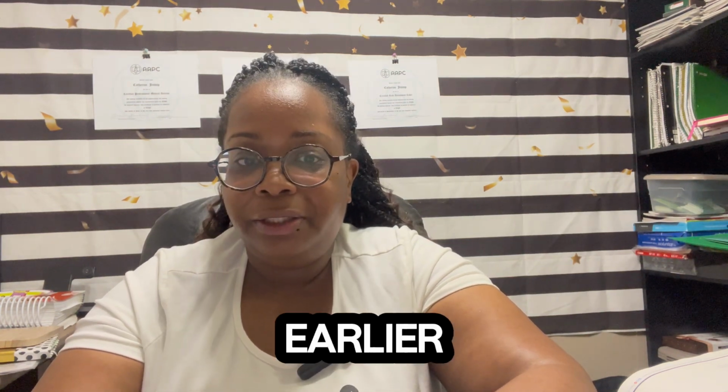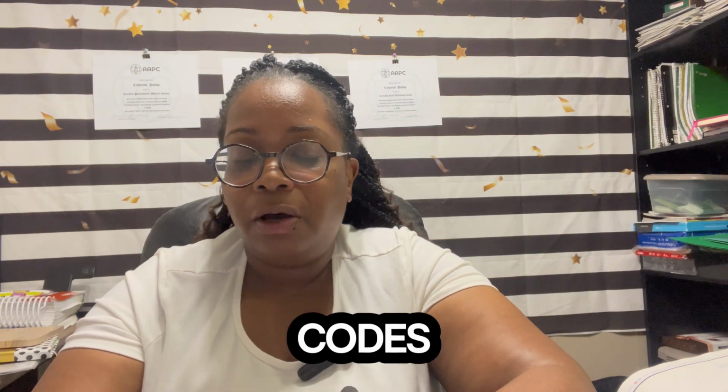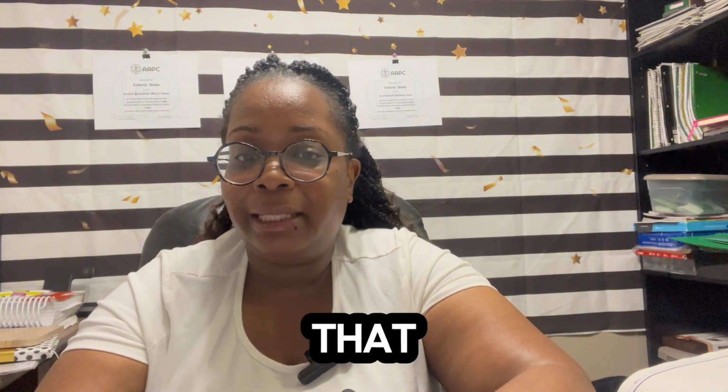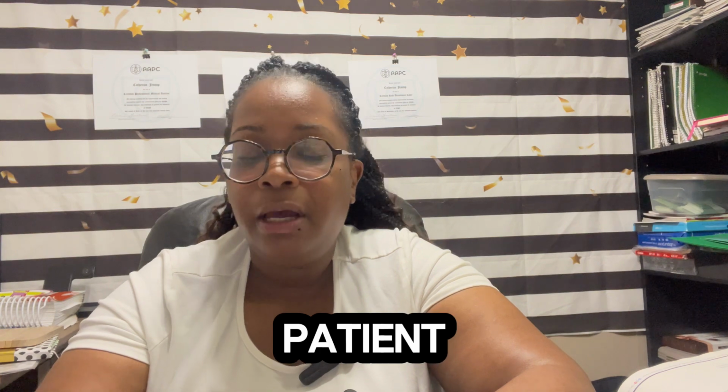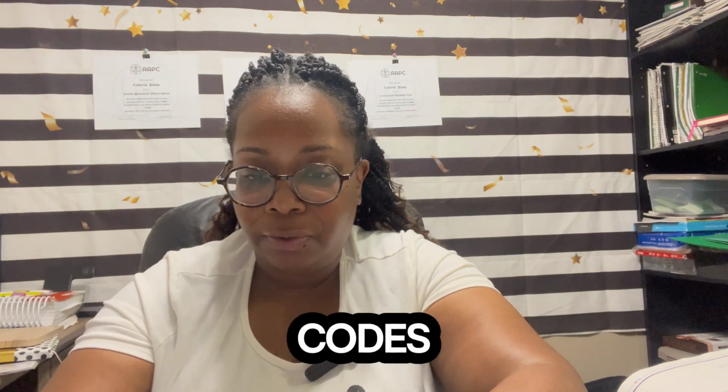As I stated earlier, this code range encompasses add-on codes. 90832 is the code in the CPT code book that depicts 30 minutes with the patient. It is important to note that these CPT codes 90832 through 90838 are time-based codes.